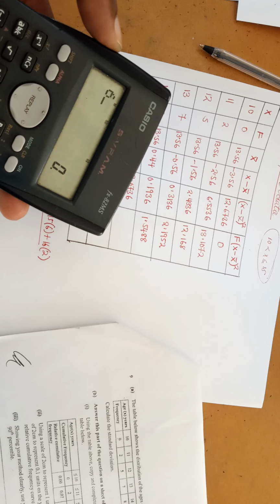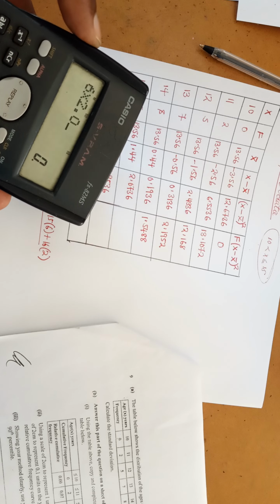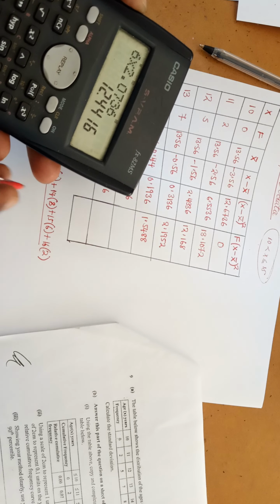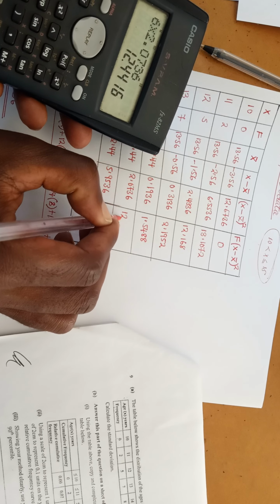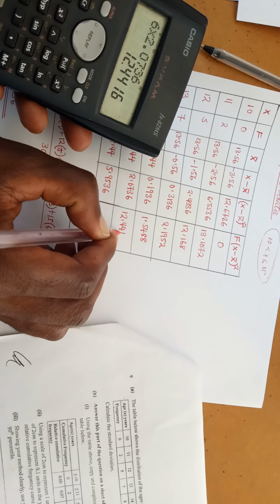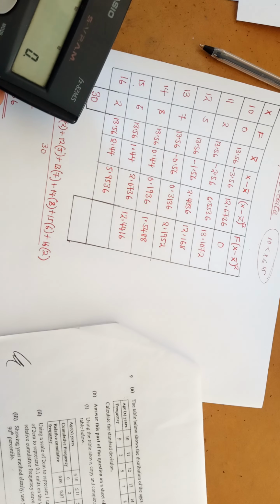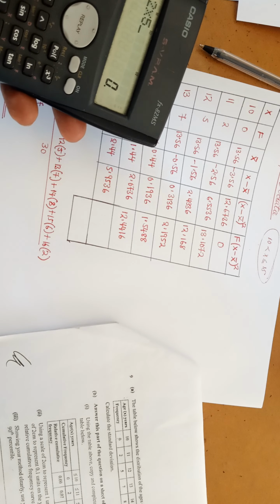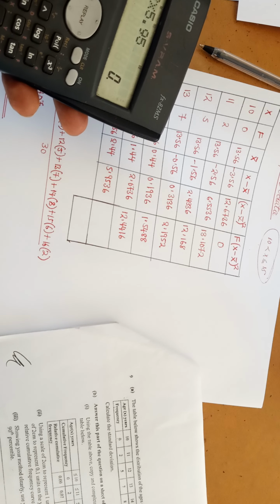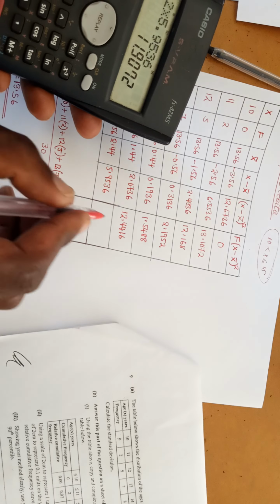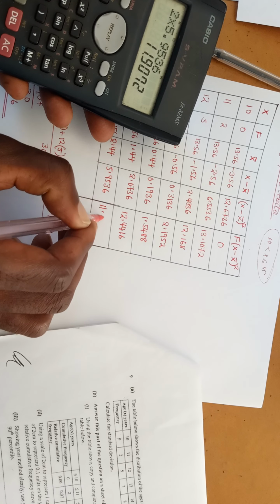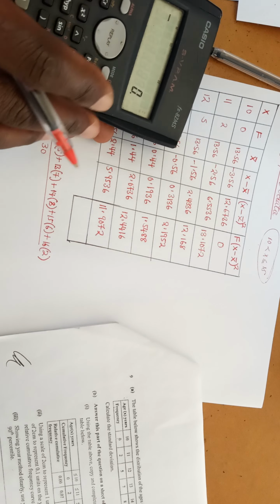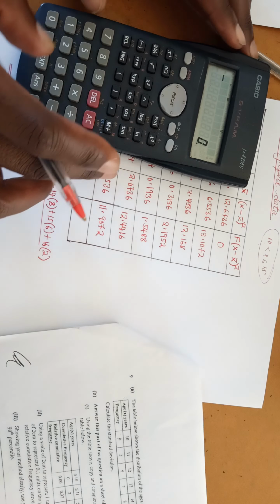Next one, we have 6 multiplied by 2.0736. Okay, we have 12.4416. And the last one, we have 2 multiplied by 5.9536. Okay, we have 11.9072. After we have done that, we are finished.